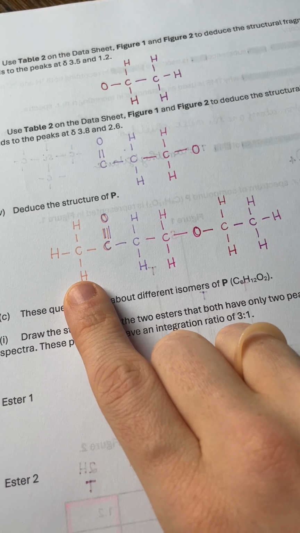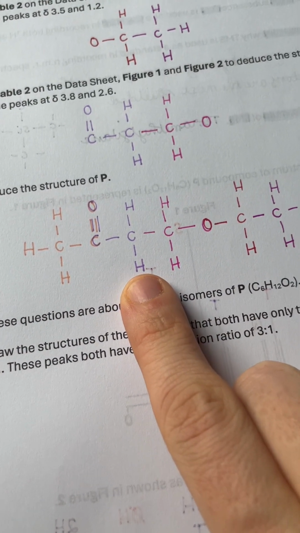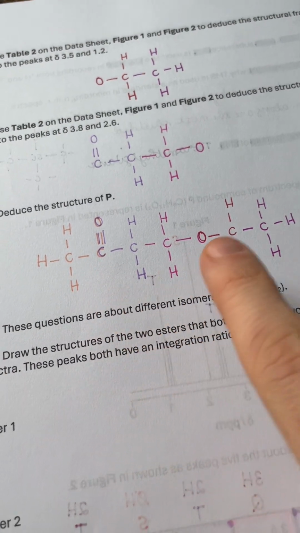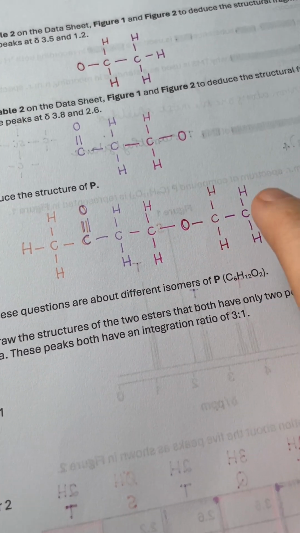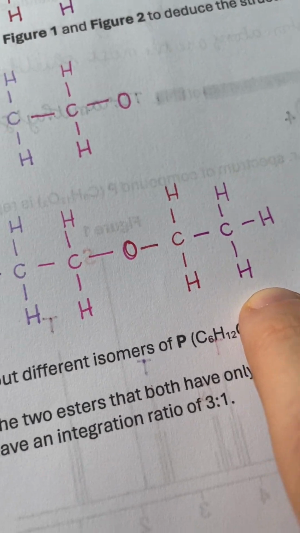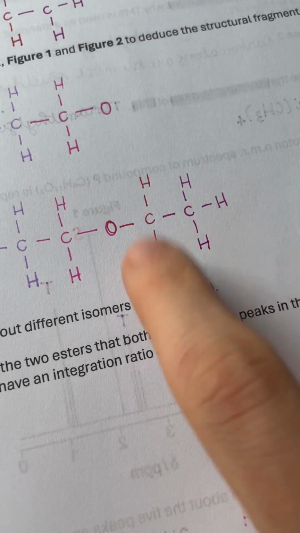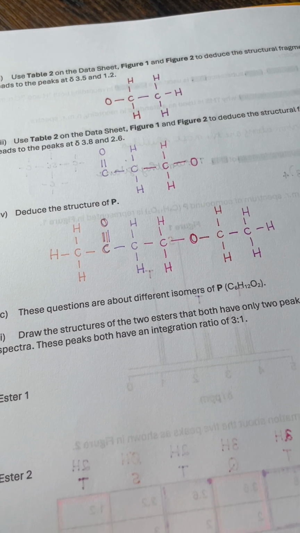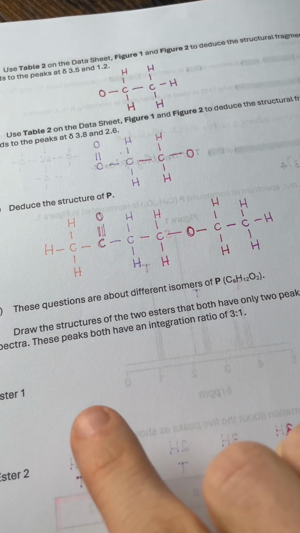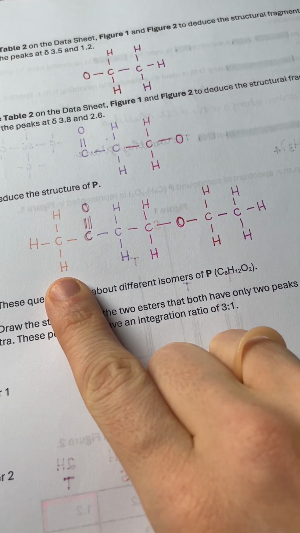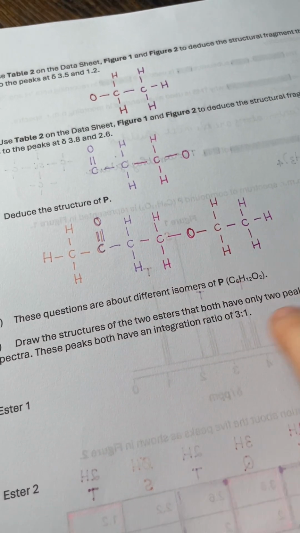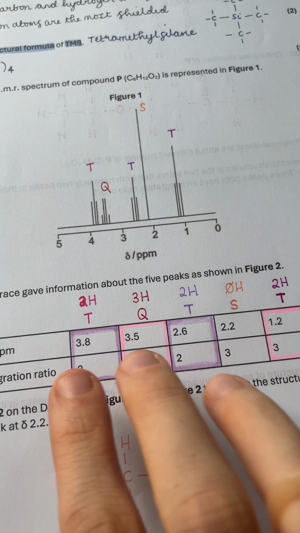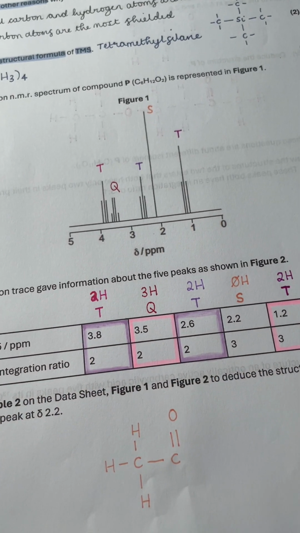So peach would be a singlet, the lilac-y purple would be a triplet, the pink would be a triplet, the red would be a quartet, and this fuchsia-y purpley colour would be a triplet. And that matches with what was in the table on the other side of this page. And then we could also check integration ratios, so 3, 2, 2, 2 and 3, which again, going back to the table, we've got 2 with 3 in and 3 with 2 in, and they are in the right combination.